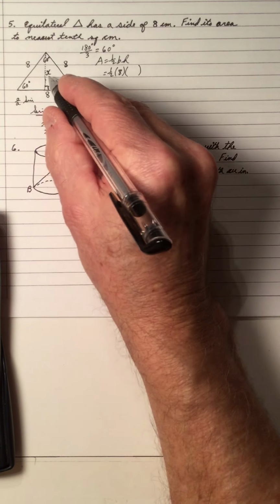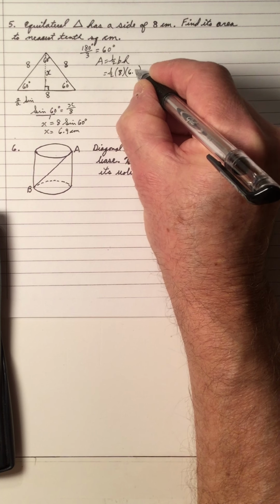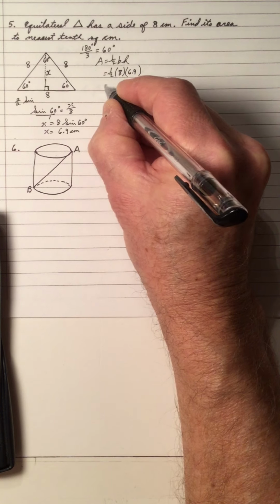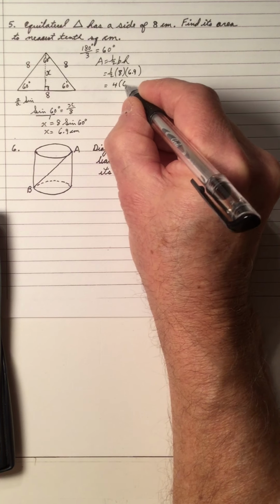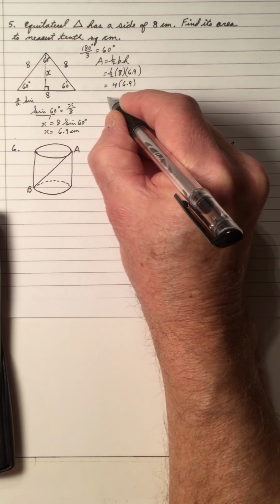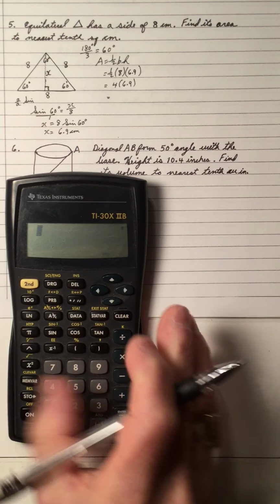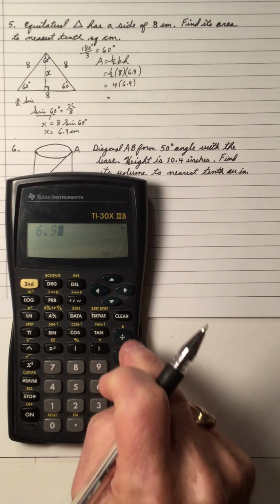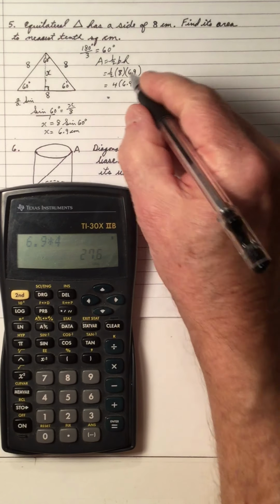So now the x is my height. So if I take the 6.9 and put it into this formula and multiply, a half times 8 is 4. So not to get it wrong and to make sure, you take 6.9 and multiply it by 4 and you get 27.6.